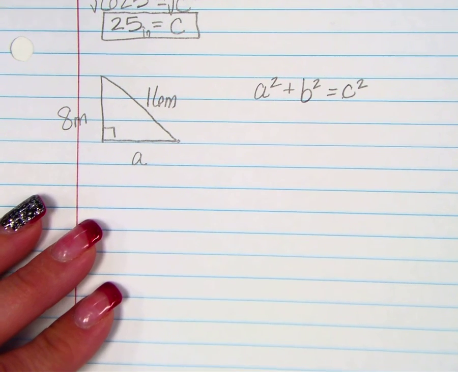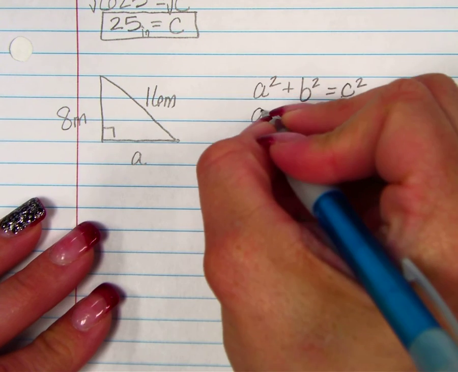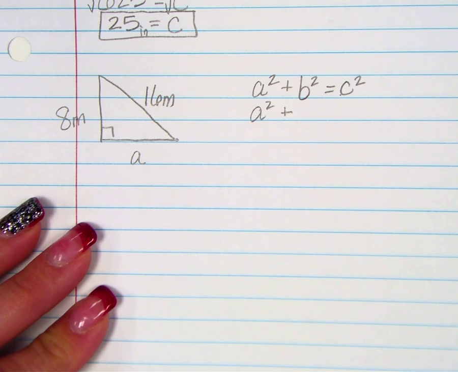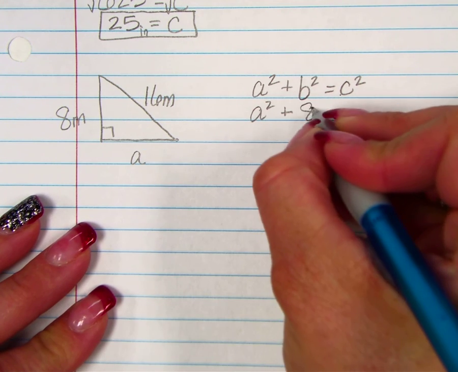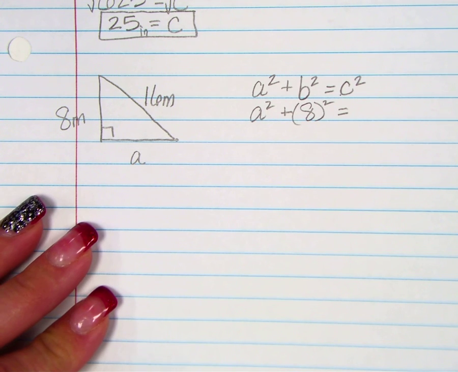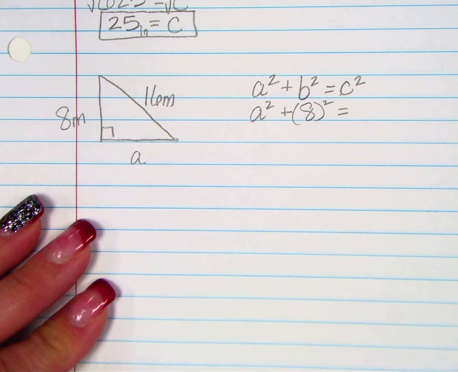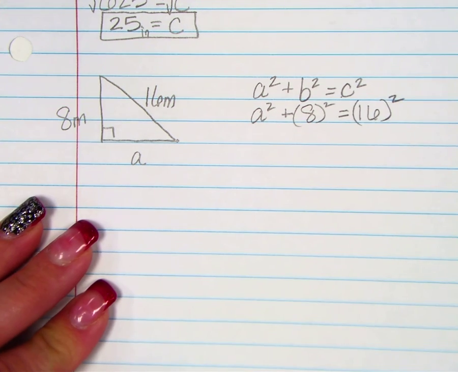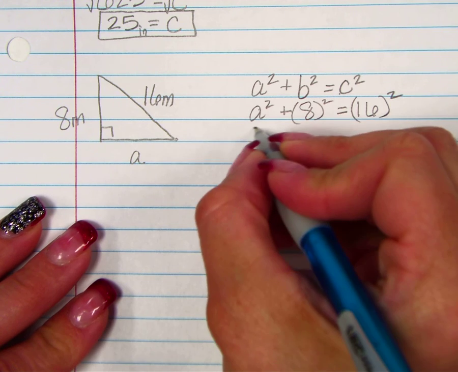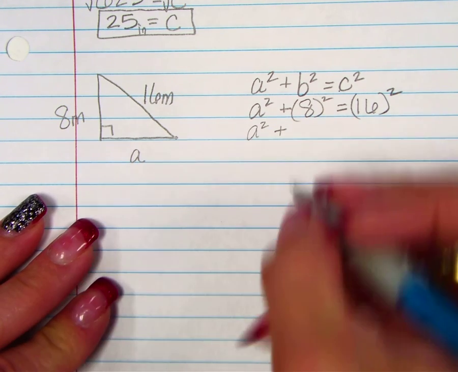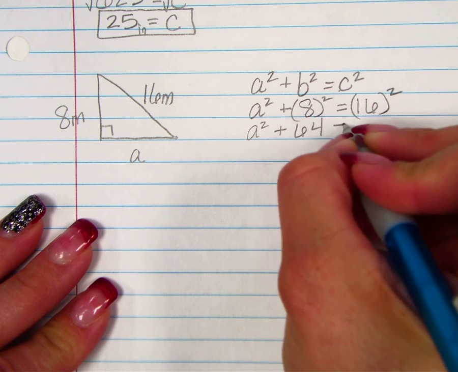What is our A? Do we know? No, we don't. So we're going to leave it as A squared. What's our B? 8. And we have to square it. What's our C? 16. And we have to square it. So now we need to solve. A squared gets left alone for now. 8 squared is 64.